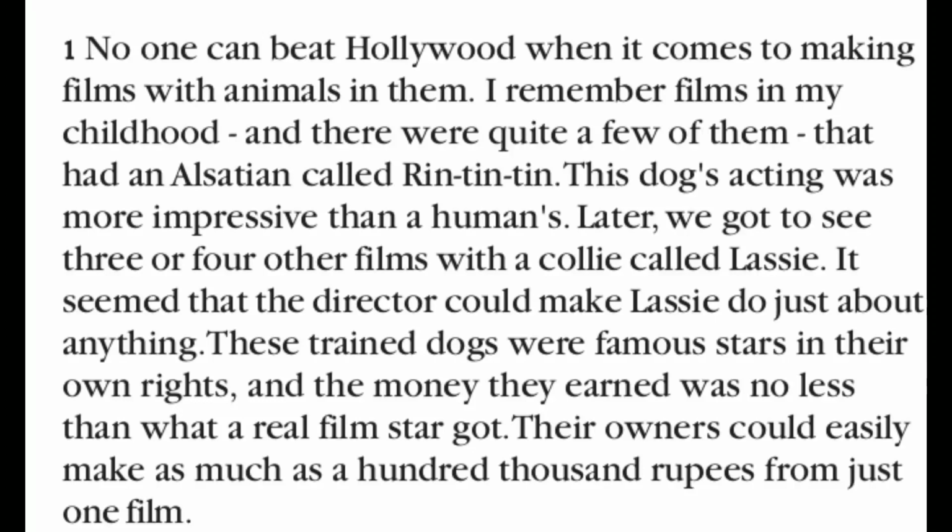These trained dogs were famous stars in their own rights. And the money they earned was no less than what a real film star got. Their owners could easily make as much as 100,000 rupees from just one film.